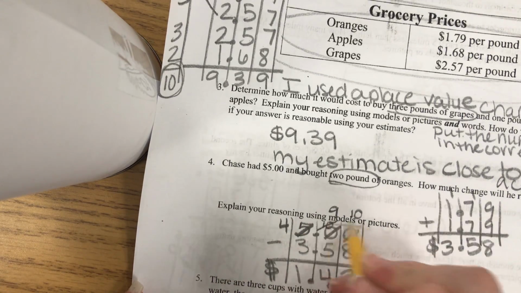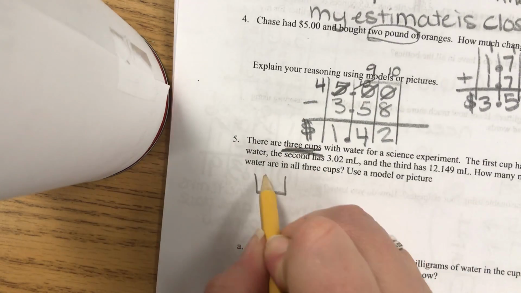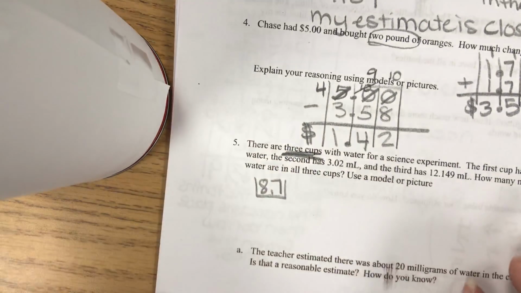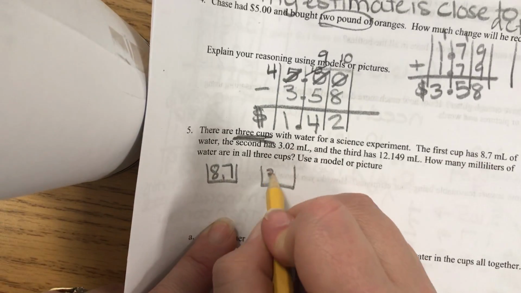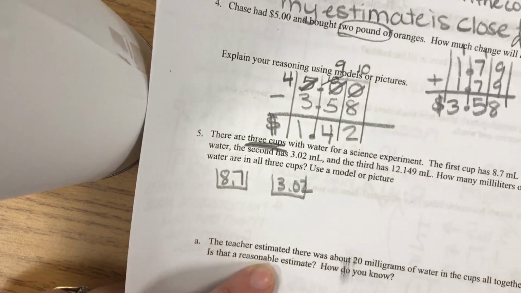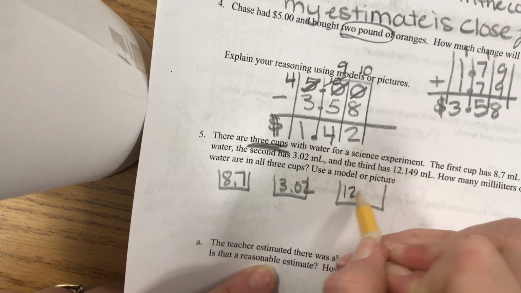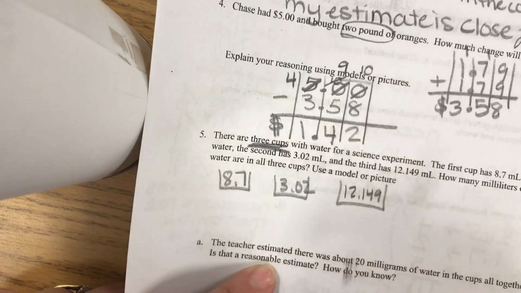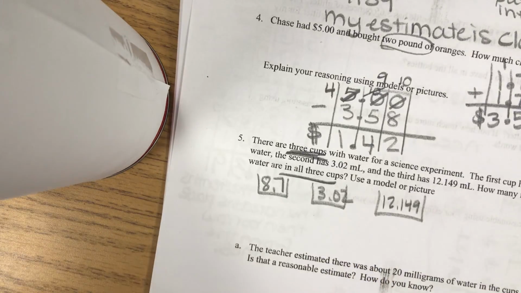So here's my models that I'm going to use. I'm using a place value chart. Okay, so there's 3 cups of water. 3 cups. The first one has 8 7/10 milliliters inside of it. Second cup has 3 and 2 hundredths milliliters inside of it. And the third has 12 and 149 thousandths milliliters. How many milliliters are in all 3?